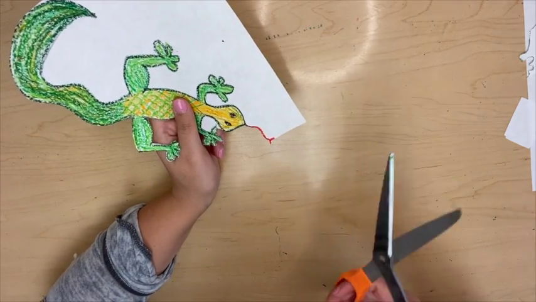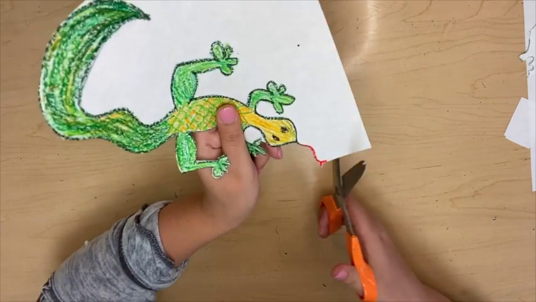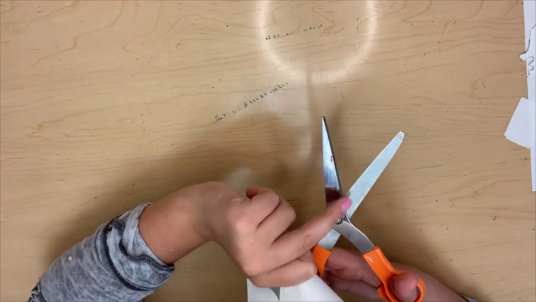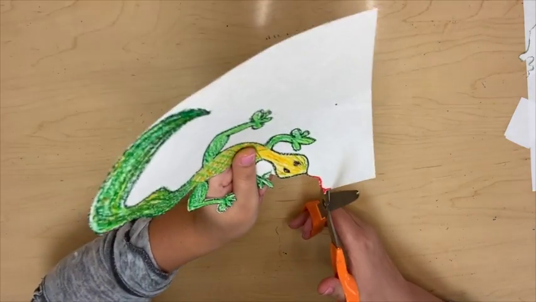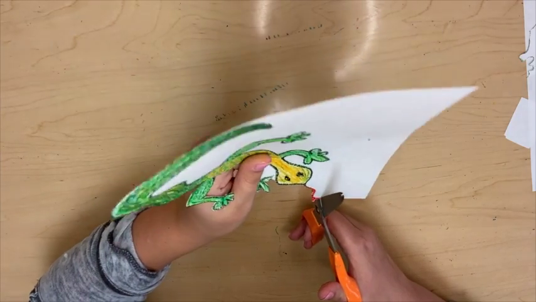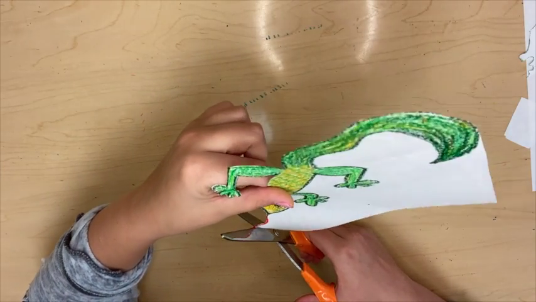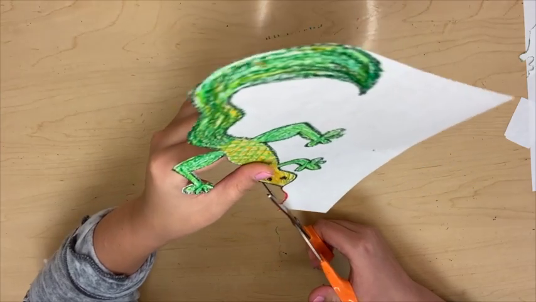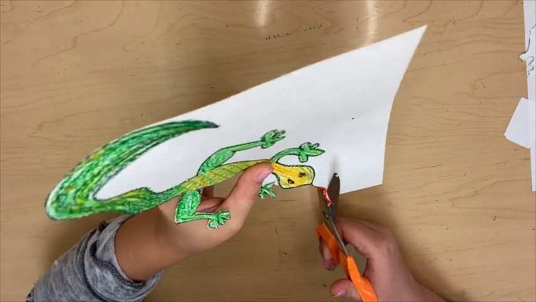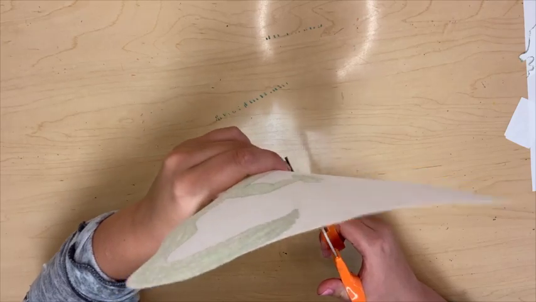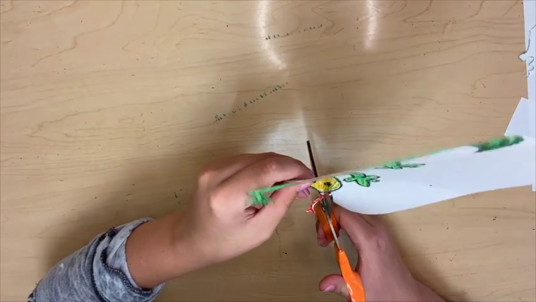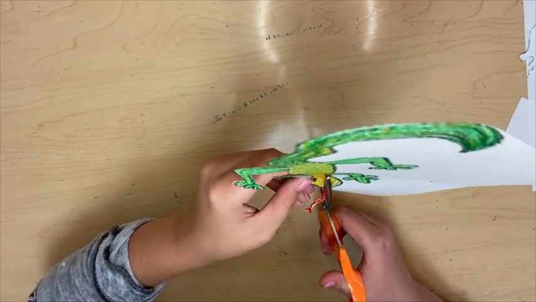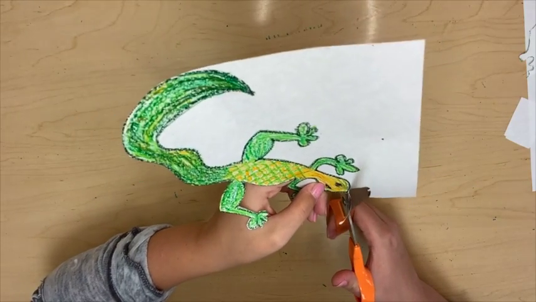Notice how I'm not going all the way in and out every time. I like to use the inside of my scissors up here. I just do it a little bit at a time. I'm being so light with my hand movements.